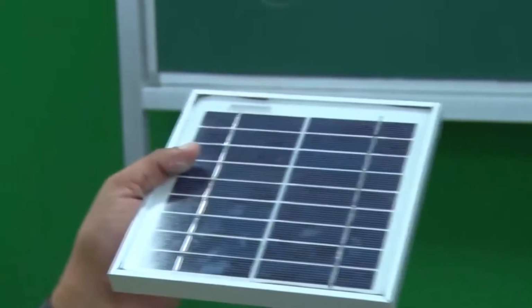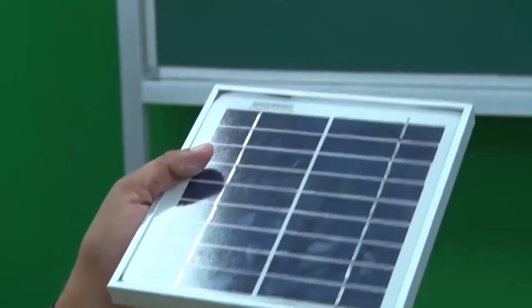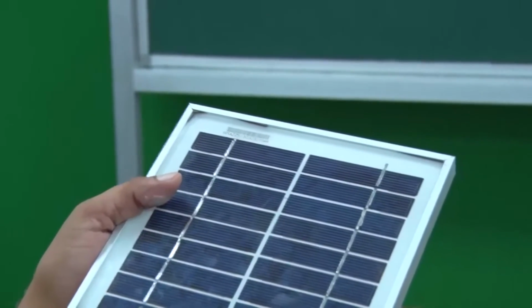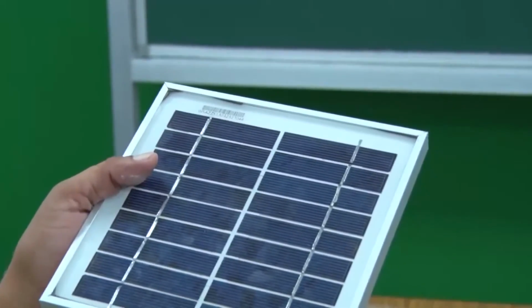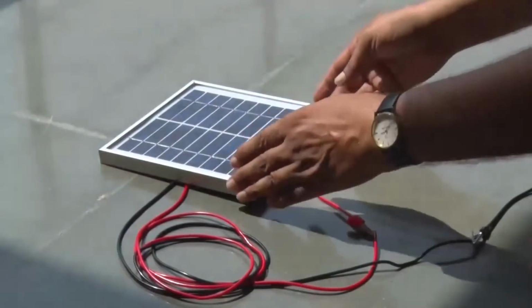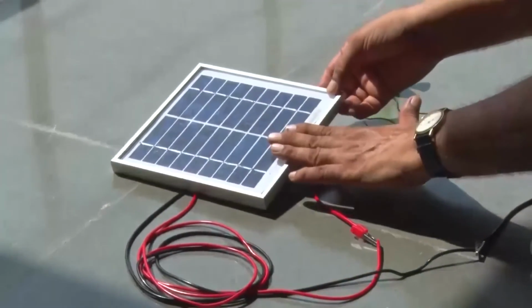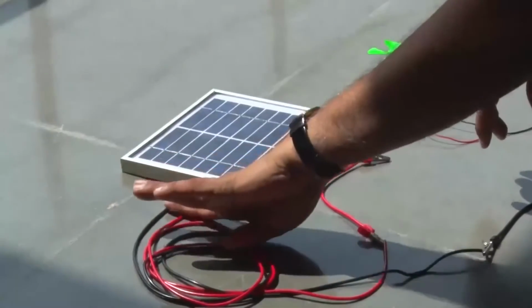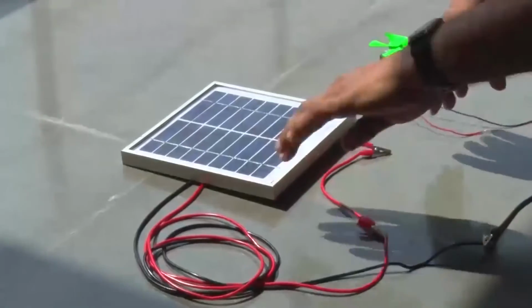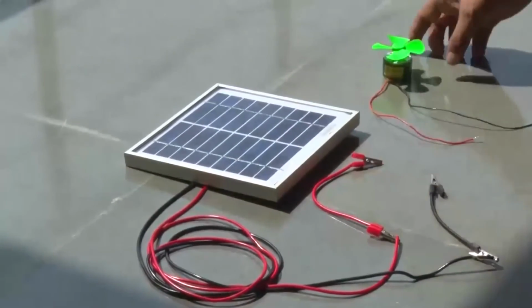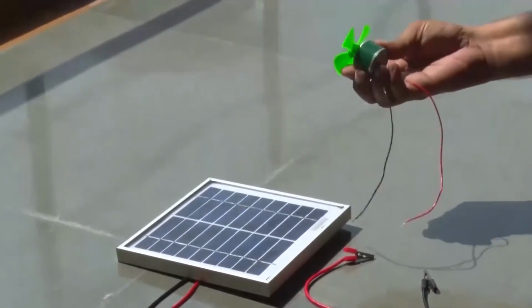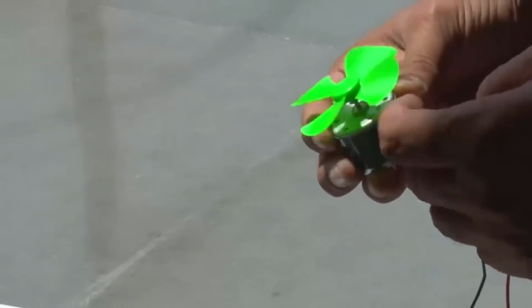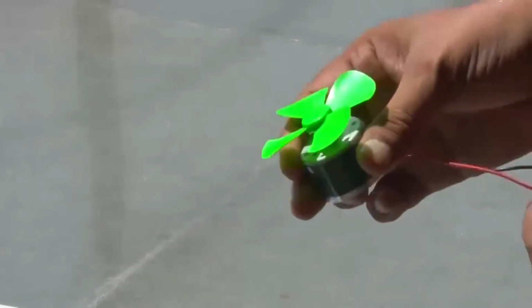So, let us take this solar panel in sunlight, and drive some appliance, some motor or something, with this solar panel. Let us do that. So, I have this solar panel here, sunlight is falling on it, you can see the shadow, and the two wires coming from the panel are here in this clip, and here is a toy motor, and we have put a fan here so that one can easily see if the motor is running.